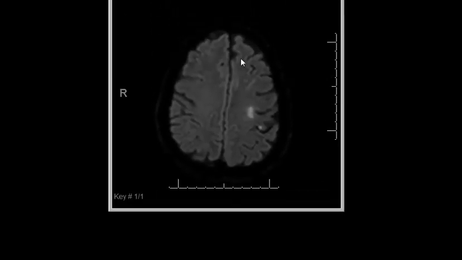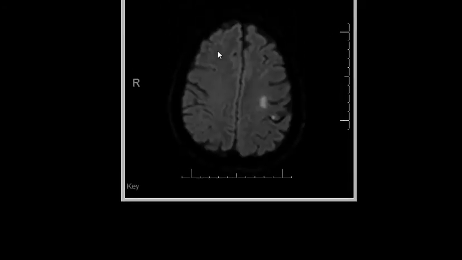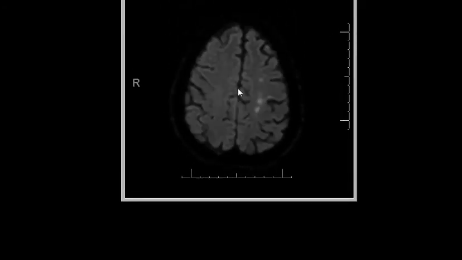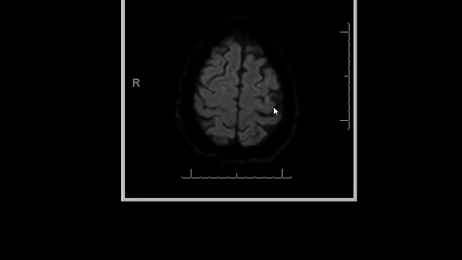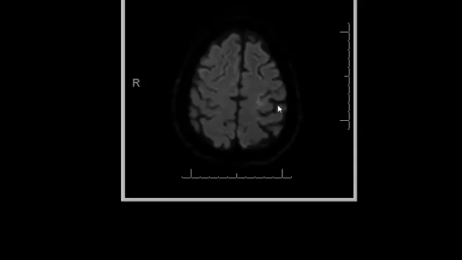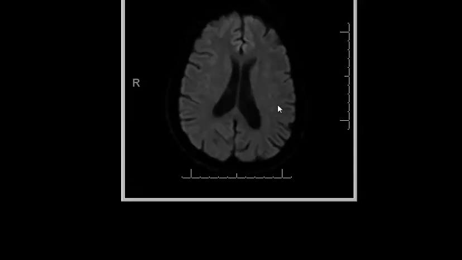And later had an MRI, which showed there is stroke, but it's higher up. We did not cover that area, so we are not expecting to detect it.